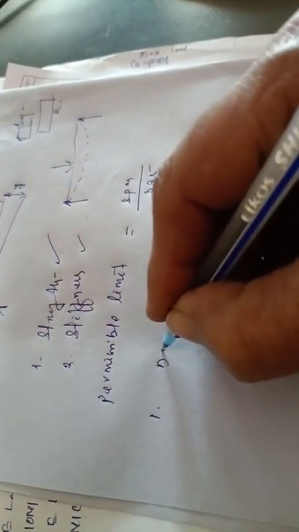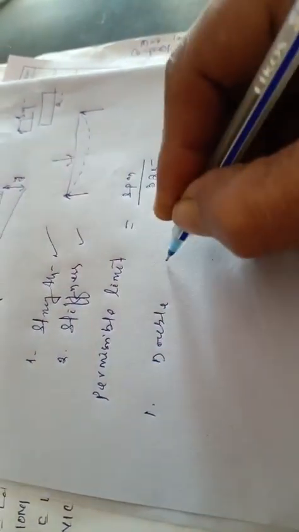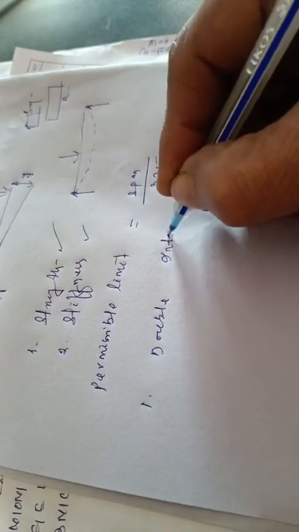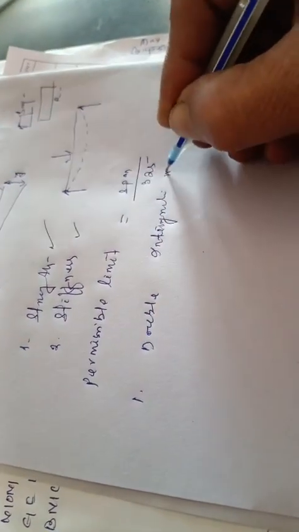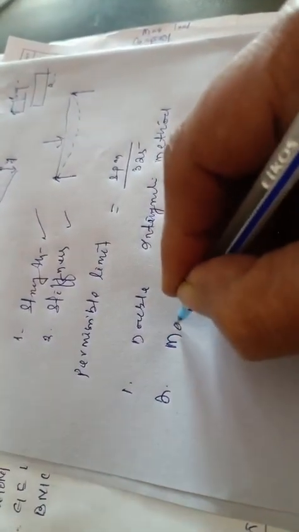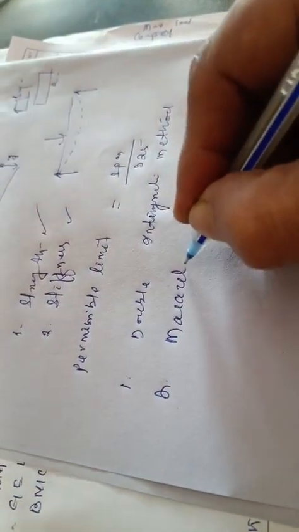Okay, now we come to discussing the different methods of finding slope and deflection at a section. There are two types of method. One is the double integration method, and the second one is the Macaulay method.